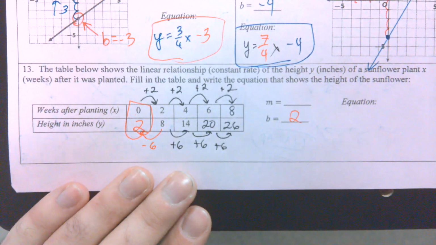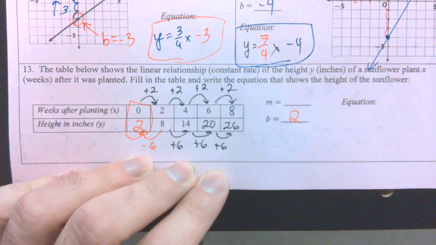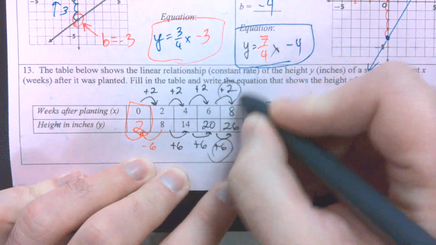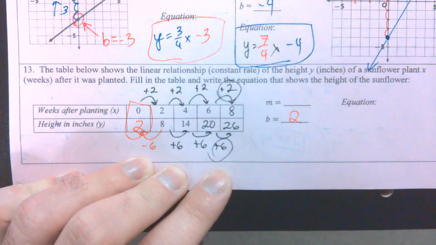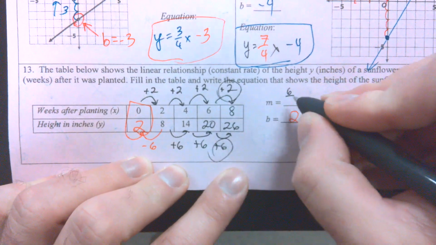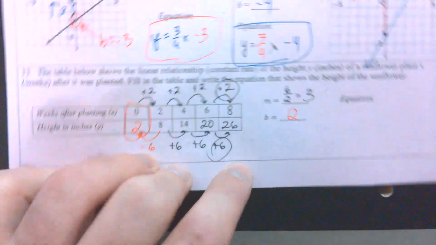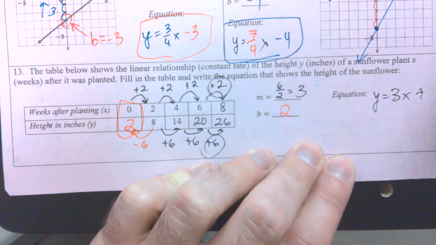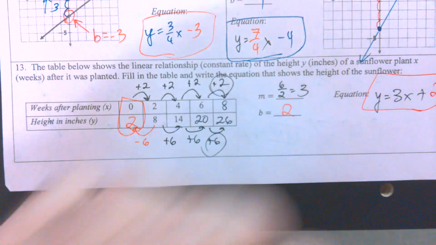What's my M here going to be? Yes. How'd you get 3? 6 over 2. Exactly. Change in y of 6 over change in x of 2 gives me 3. My equation is y is equal to 3x plus 2.